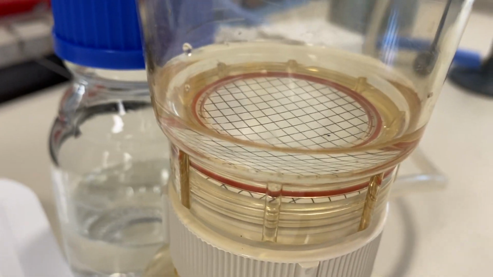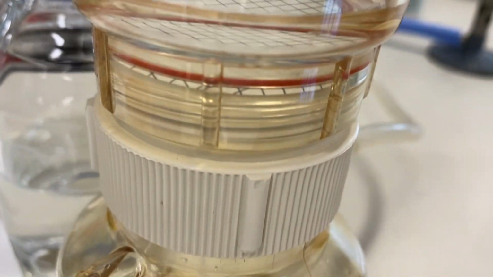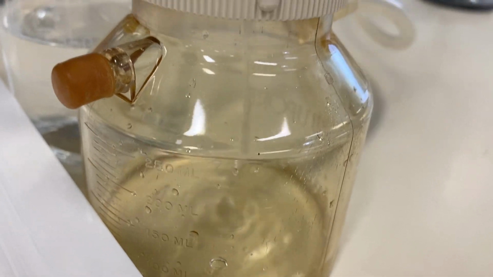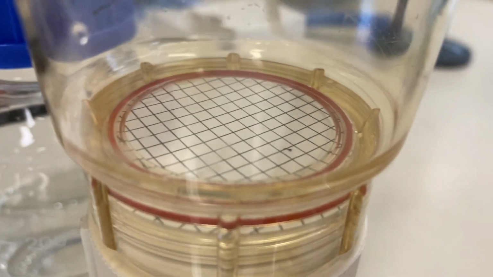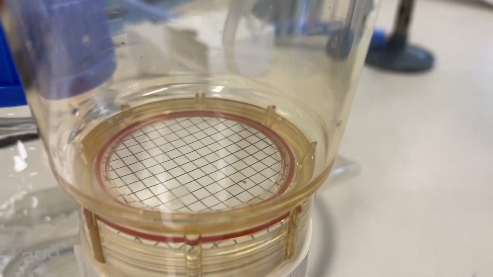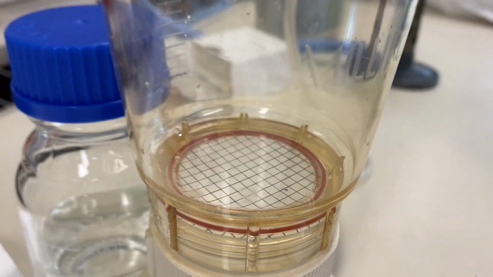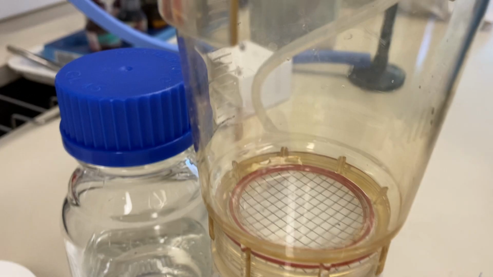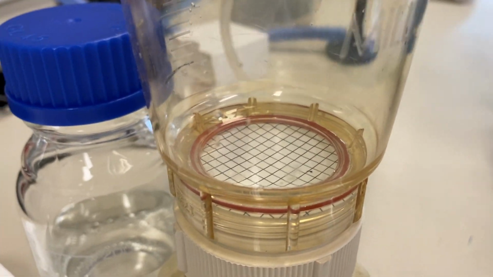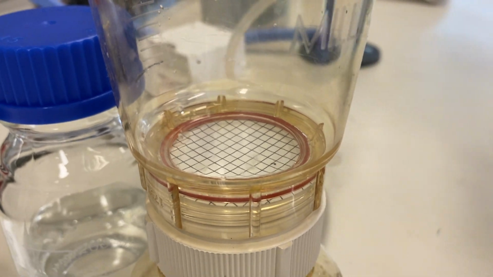So the water passes through the filter, as you can see. What remains on the top is any type of microorganism that is present in the water sample, and we are talking about 50 ml of the water sample.